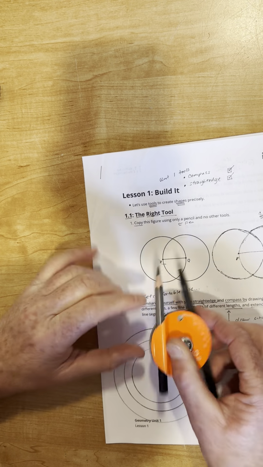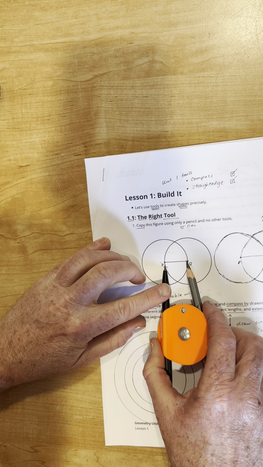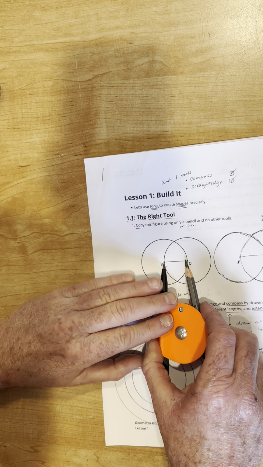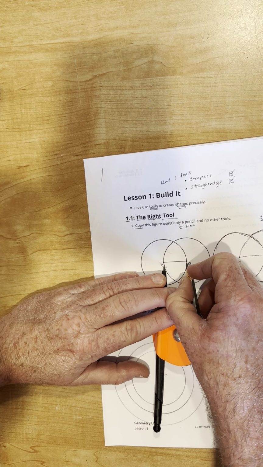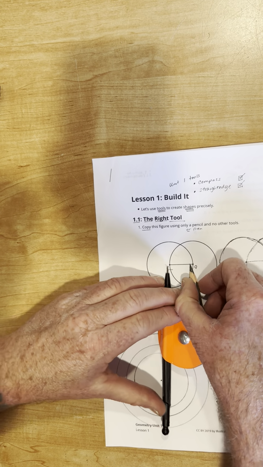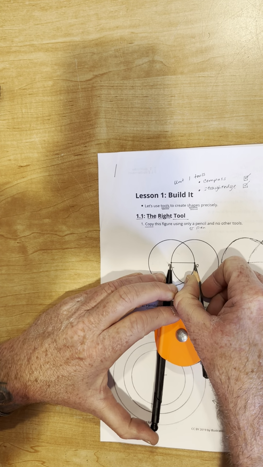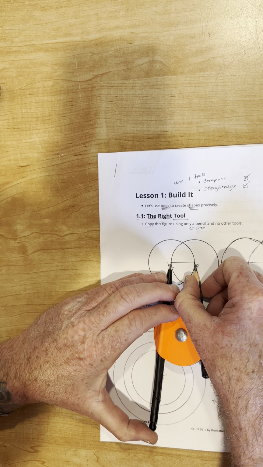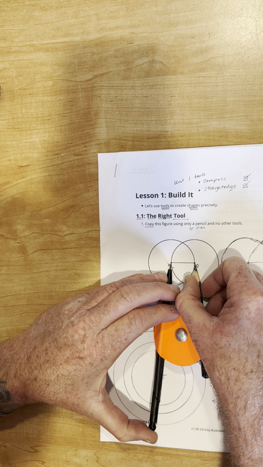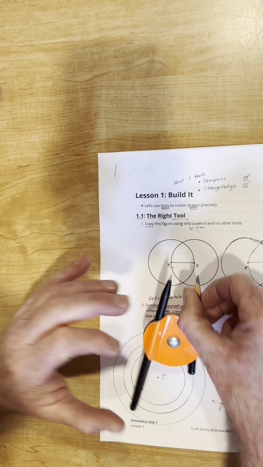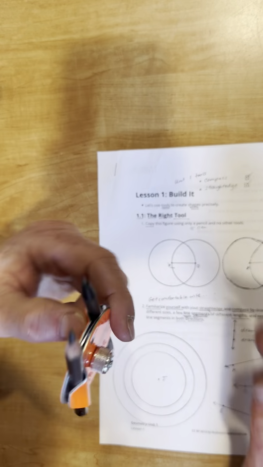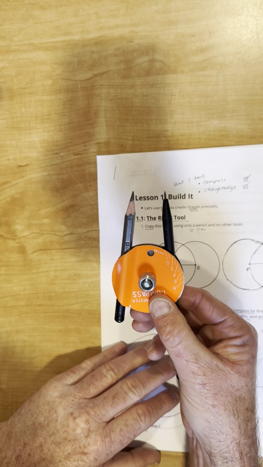So whether we start at P or Q, that's going to be about that distance. It's pretty good. It's almost perfect. You got to be really precise. That looks good to me. That's PQ. Okay, so we've measured PQ with the compass.